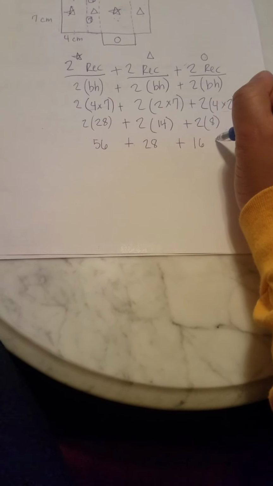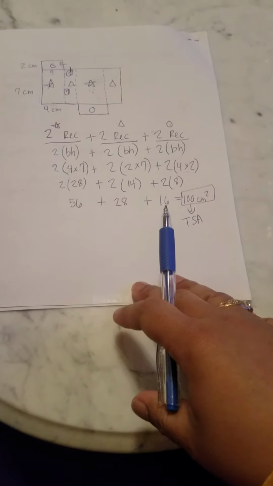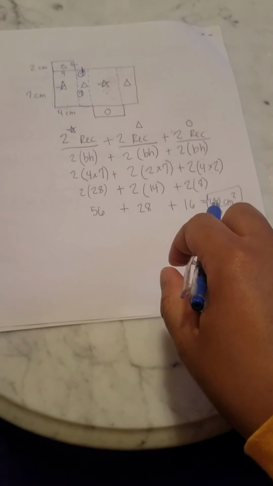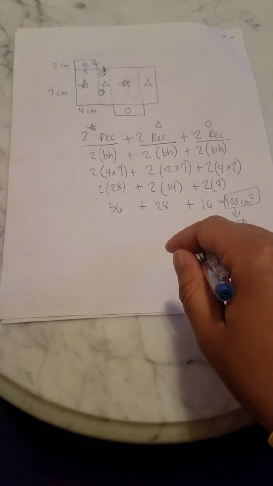If you add those all together, you will get 100 centimeters squared, and that would be your total surface area, because you included all the shapes, including the bases. All 6 rectangles were included here. Now, if you're taking out the bases, you have to know which ones are the bases to get your lateral, if you were finding the lateral.